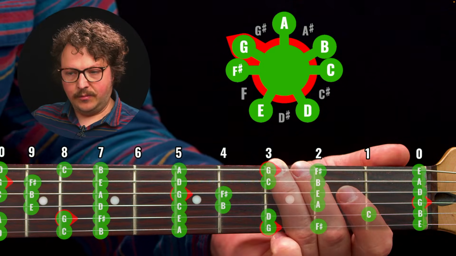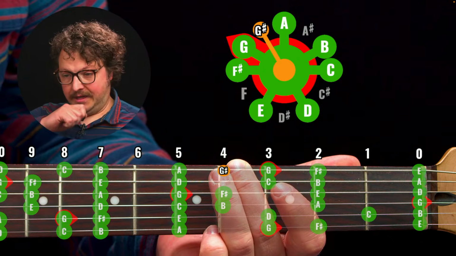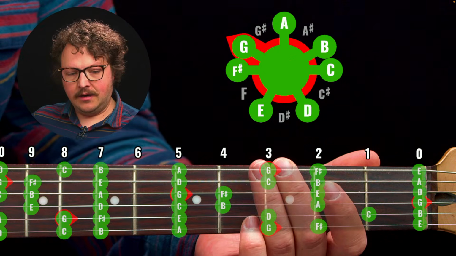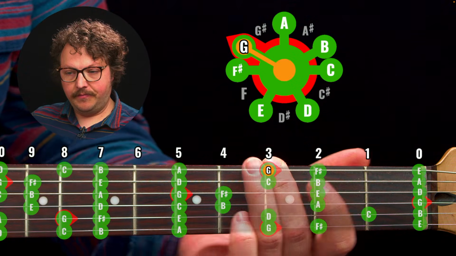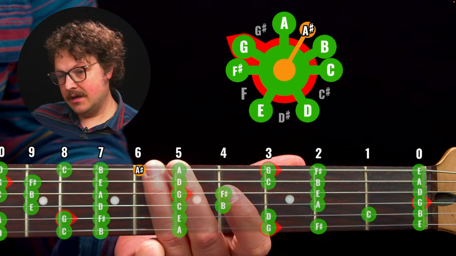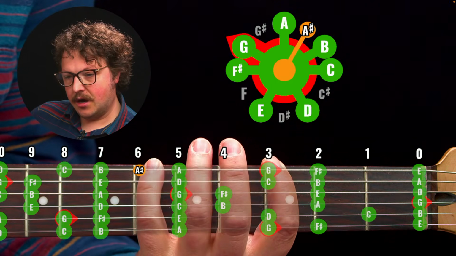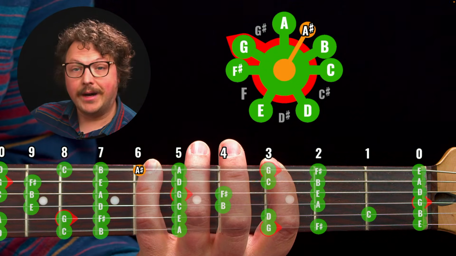So we already talked about whole steps, and we already talked about half steps, right? Well, if we take a whole step and we add another half step to it, well, that distance is the distance of what's called a minor third.